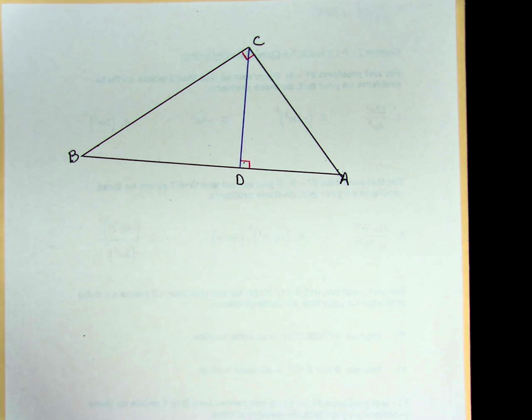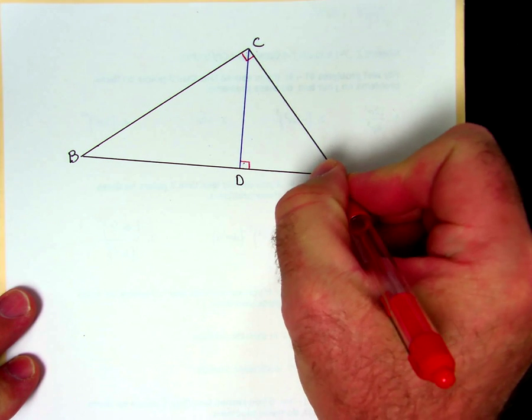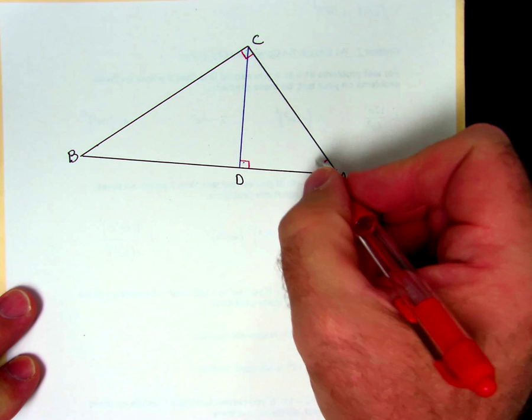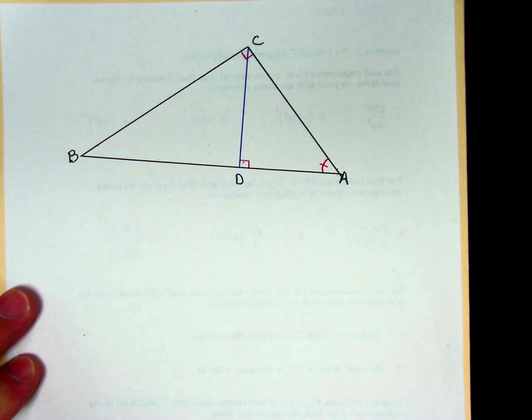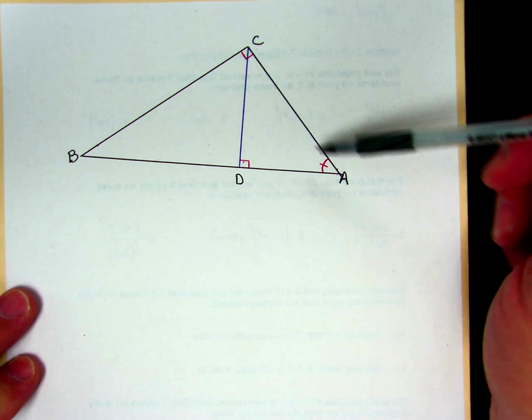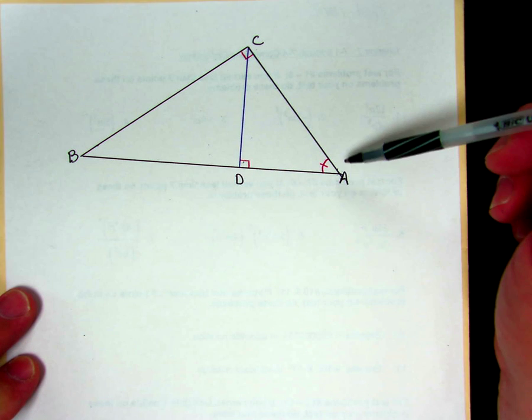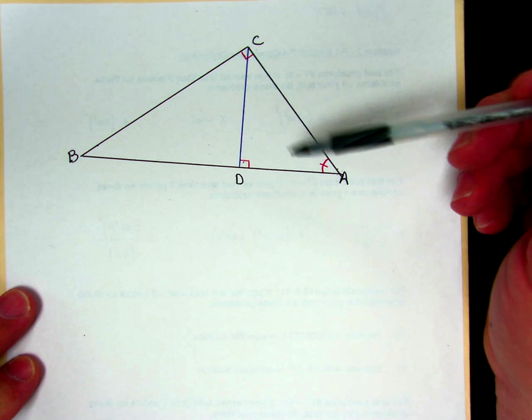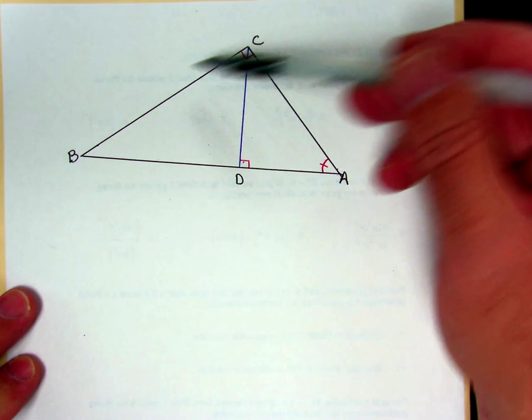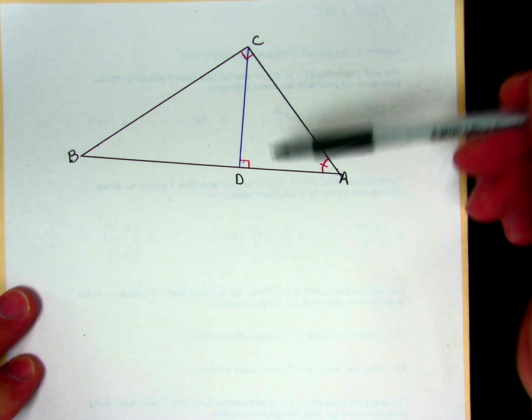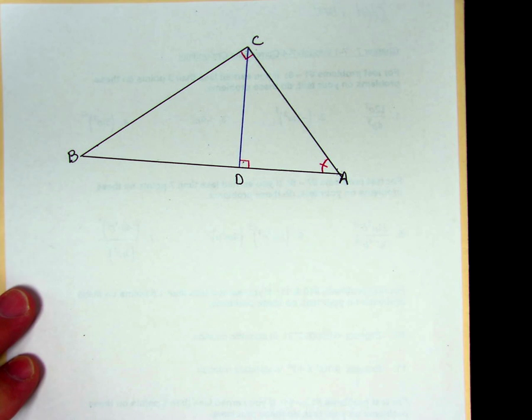Now, recall that if two triangles have angles so that one pair of angles in one triangle are congruent to one pair of angles in another triangle, the two triangles have to be similar. Remember, that's called AA similarity. Well, angle A is in both this smaller right triangle and the large triangle. Angle ADC, I guess we'd have to name it, is a right angle. And angle ACB in the large triangle is a right angle. So there would be another pair of congruent angles between those two triangles.